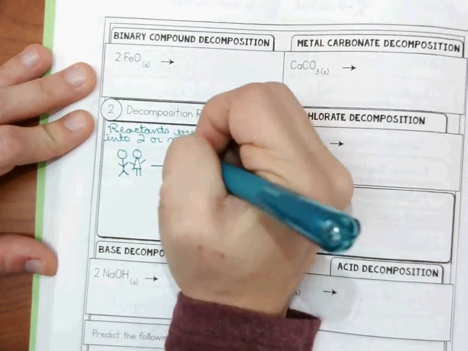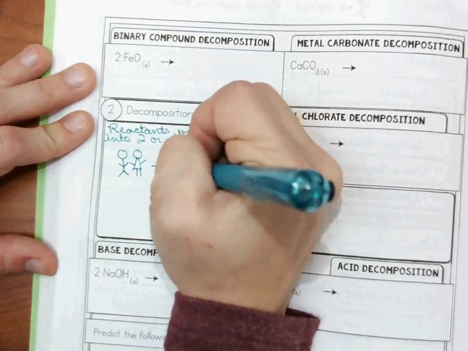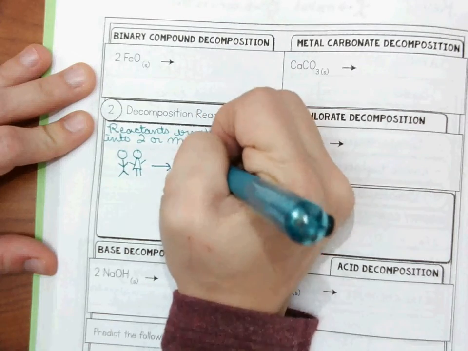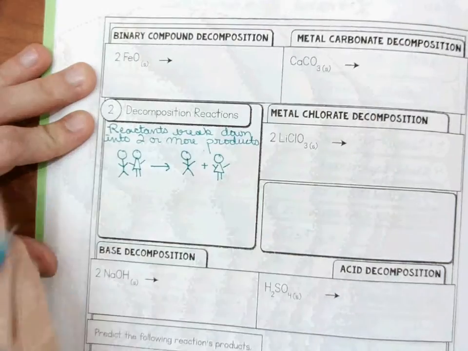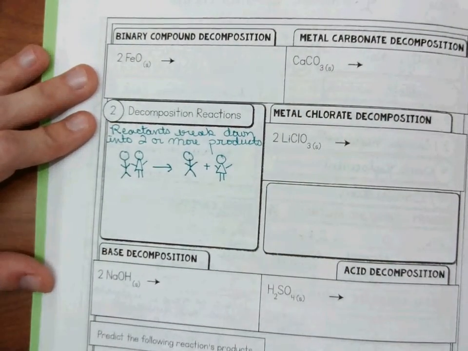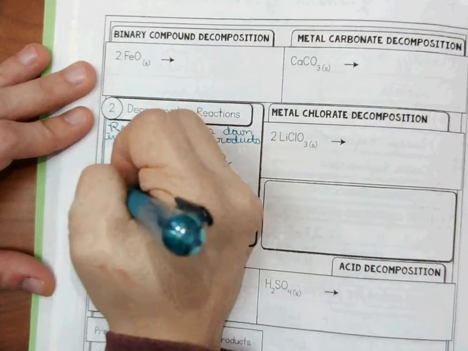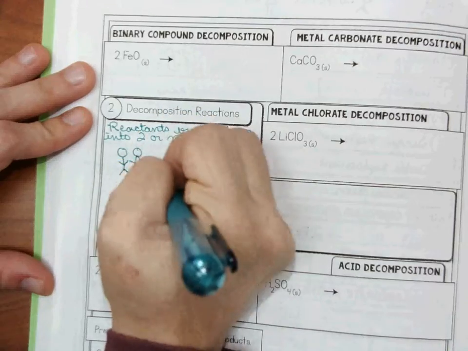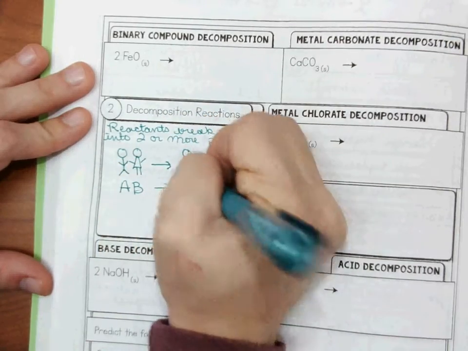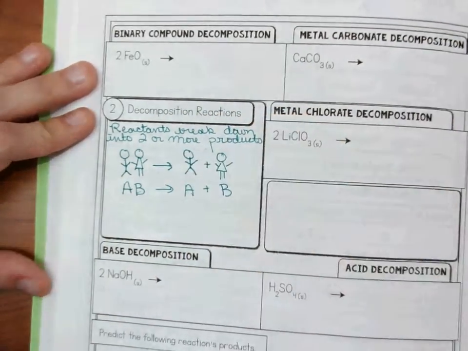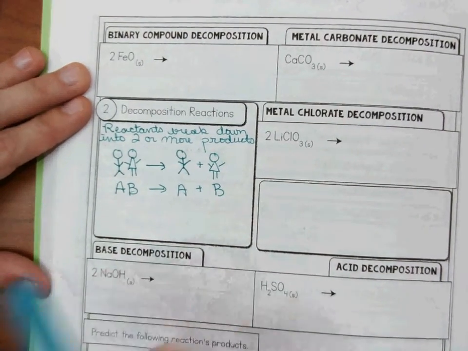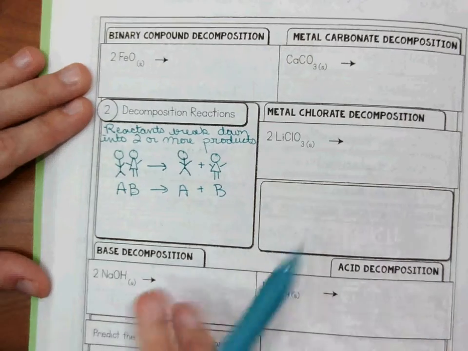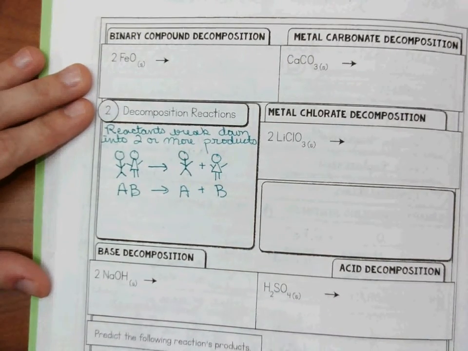And they are going to break up. This is a breaking up. We often write this as AB yields A plus B. This is essentially the reverse of a synthesis reaction.